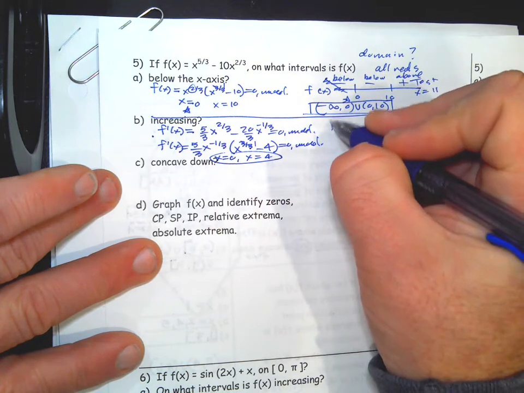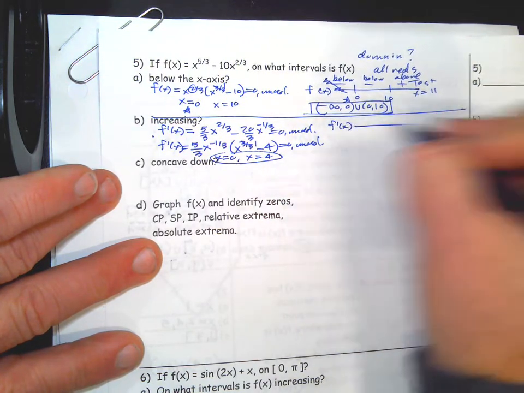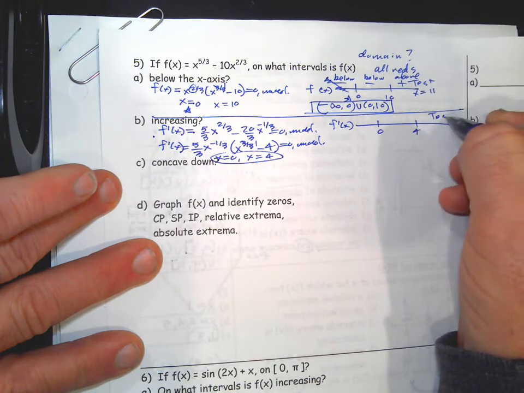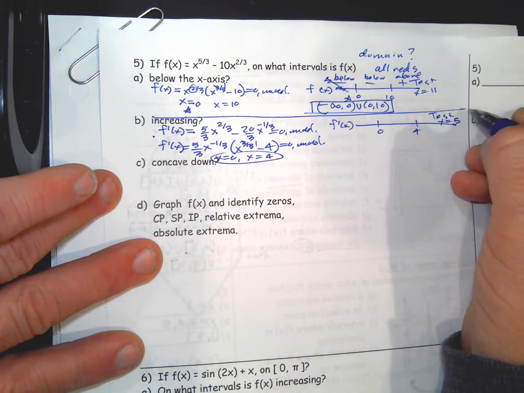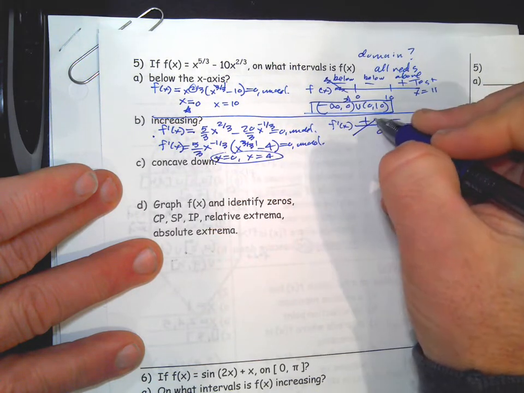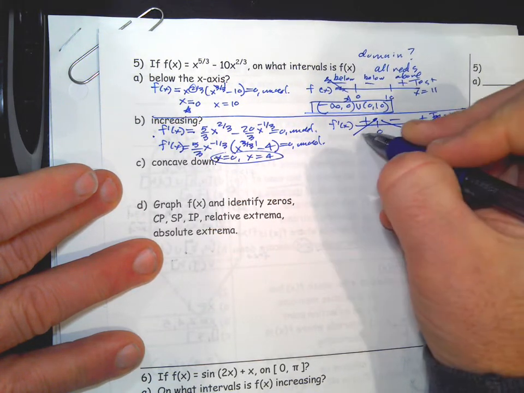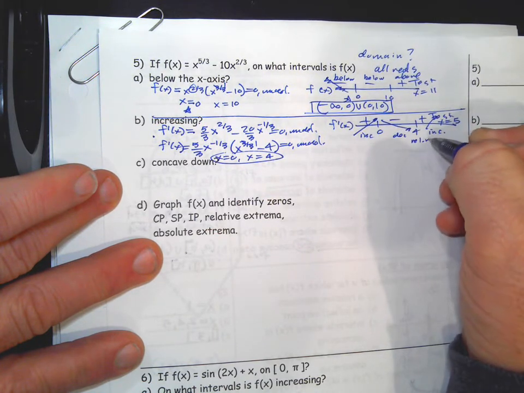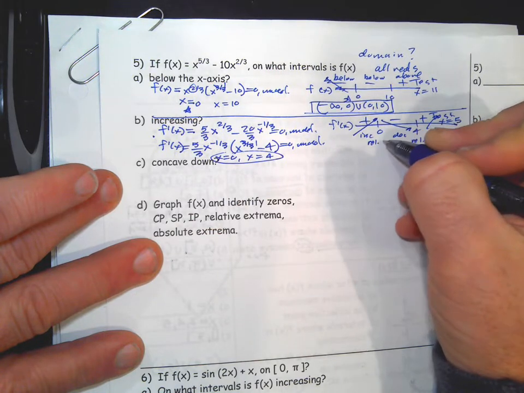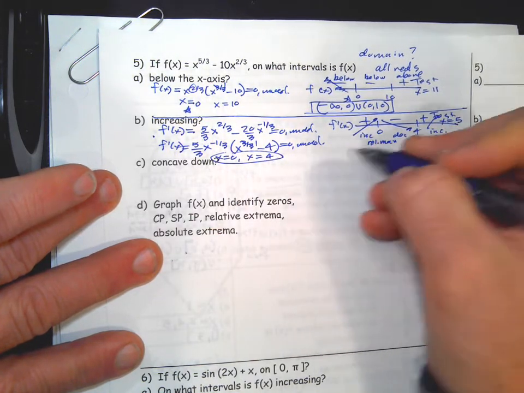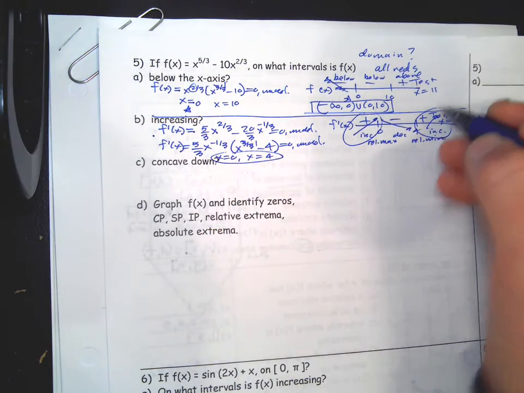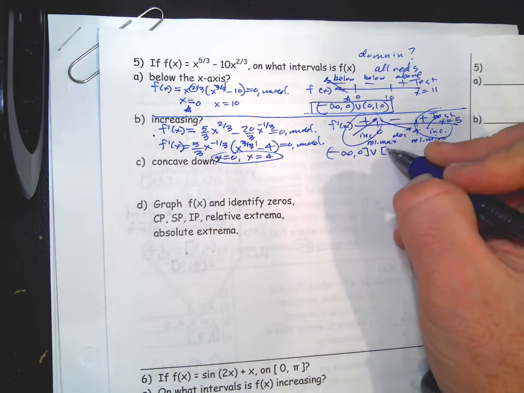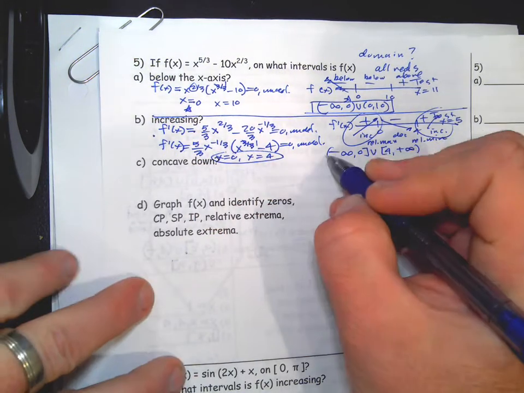I'm going to do a line check, label it 0, 4, test a point, x equals 5. Everything's positive, negative, positive, so increasing, decreasing, increasing. This work also tells you the relative mins and relative maxes. A lot of good stuff. So increasing is just going to be this guy and this guy. So we're going to say negative infinity to 0, and we include the endpoints, and 4 to positive infinity. Include the endpoints. We never include infinity.